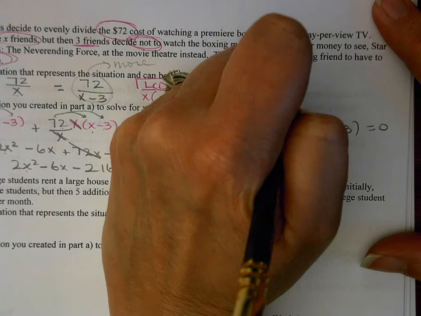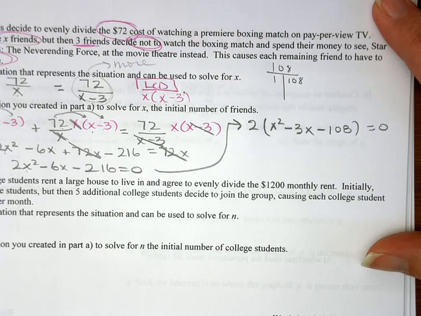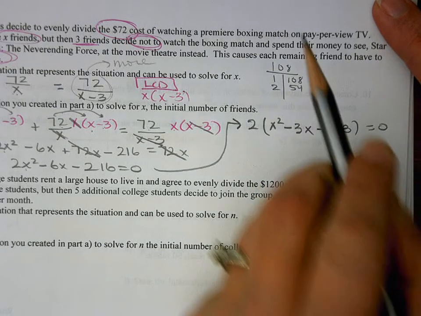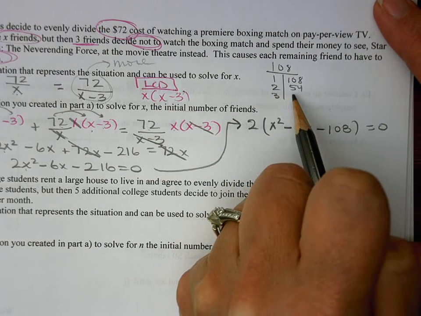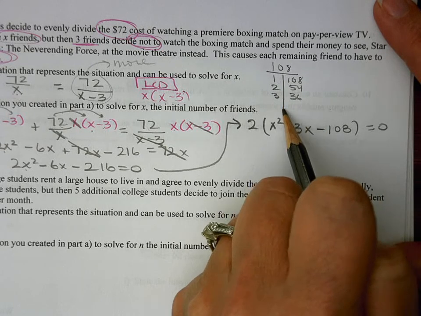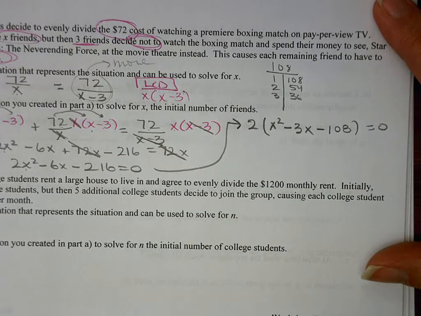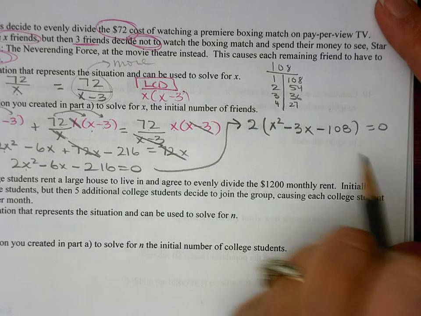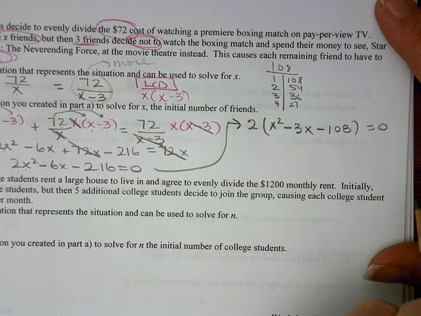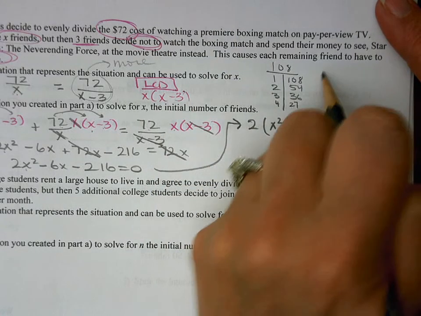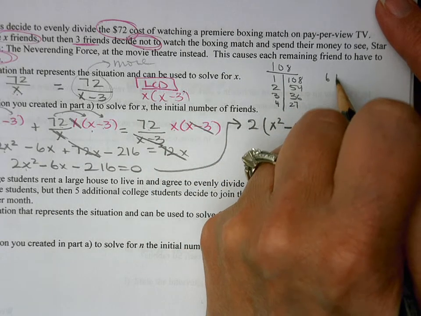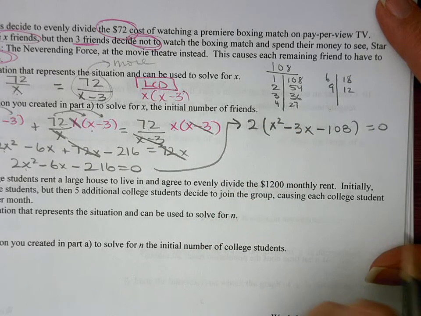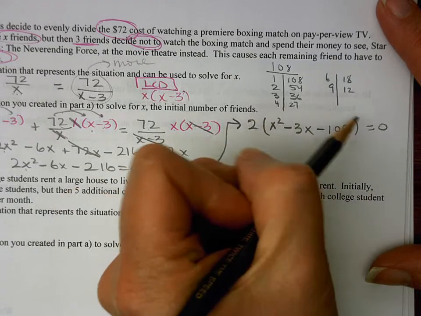I know 1 times 108 will work, and I want to go in order because I don't want to miss any numbers. I know 2 goes into 108 54 times. Then I would try, does 3 go in, and it does. Again, I would be doing this in my calculator because I know these numbers are pretty big. Then I know 4 goes into 108. So far, none of these pairs are coming close to a 3, right? Then, let's see, 6 also goes in 18 times, and 9 goes in 12 times. Then 10 does not, and so now I would be wrapping around back to the 12.